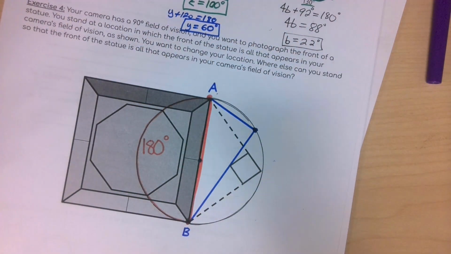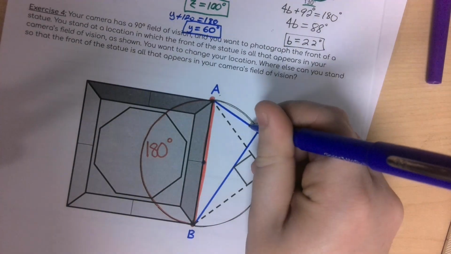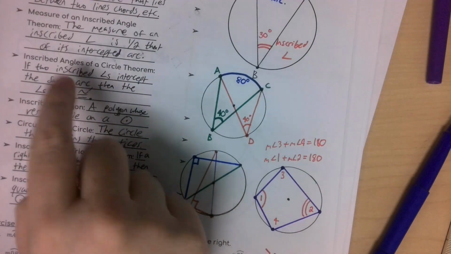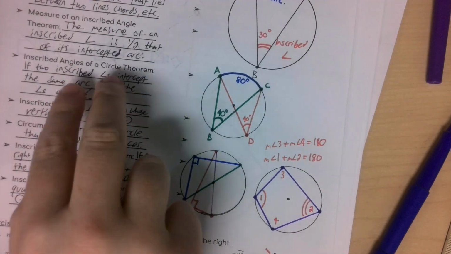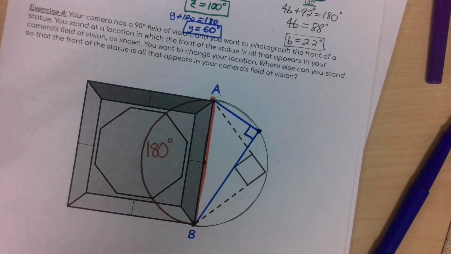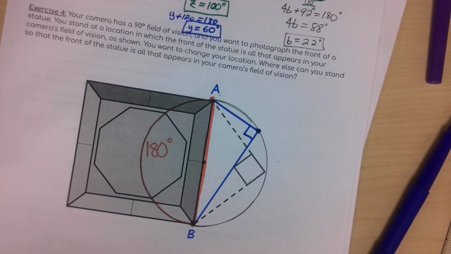Well, according to our inscribed right triangle theorem, if your hypotenuse is a diameter, then it has to be a right triangle. But more importantly, according to our inscribed angles of a circle theorem, if two inscribed angles intercept the same arc, like we're doing here, those two angles are congruent. So they're both right angles.